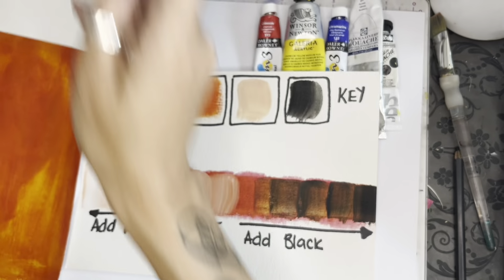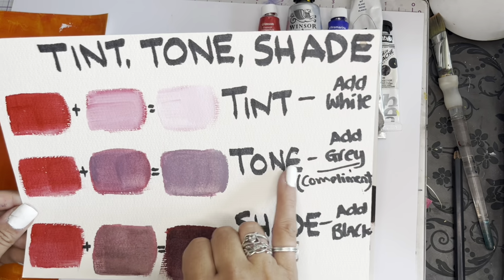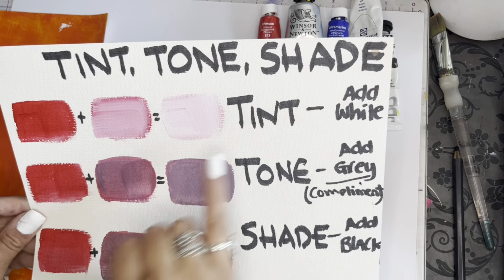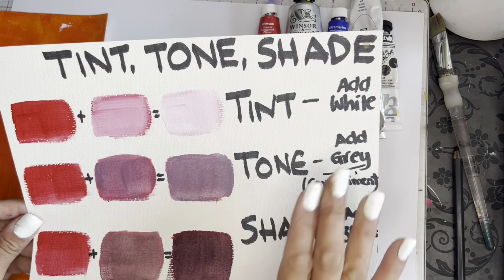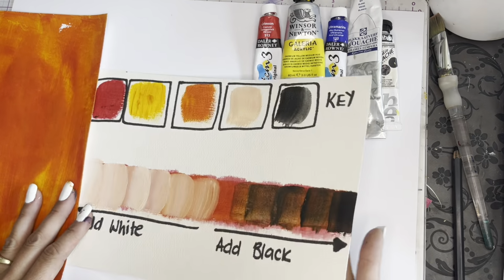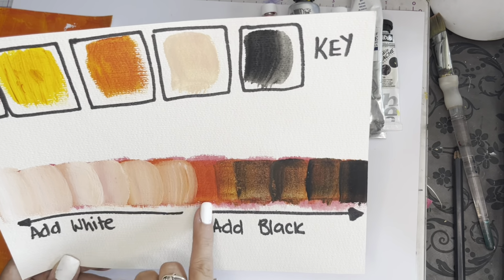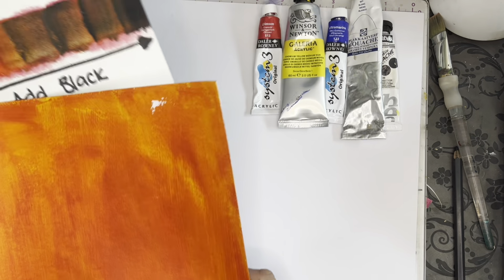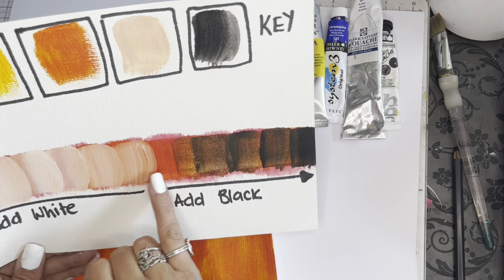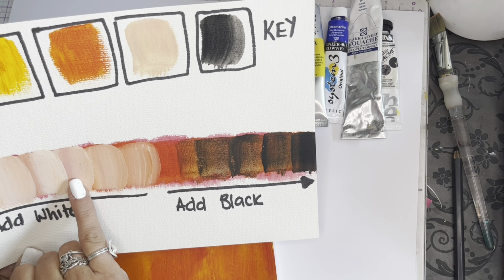Going back to the tint, tone and shade sheet, I tinted it white and I also shaded it in the black. I didn't do the complementary colour in the middle, but I just did these two. So by adding white, I started off with our orange in the middle, okay, and I added white again and again and again.